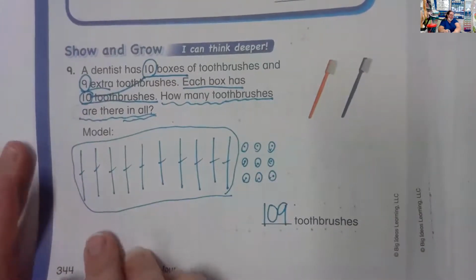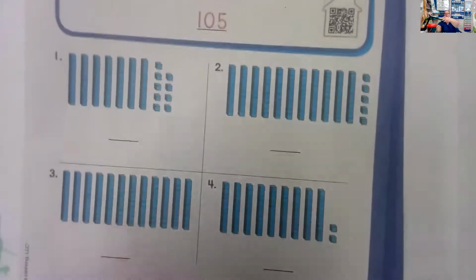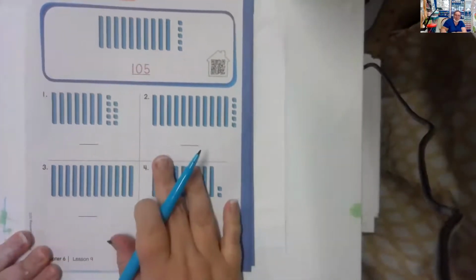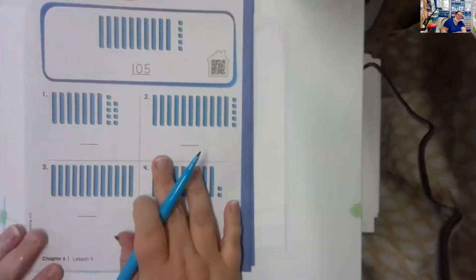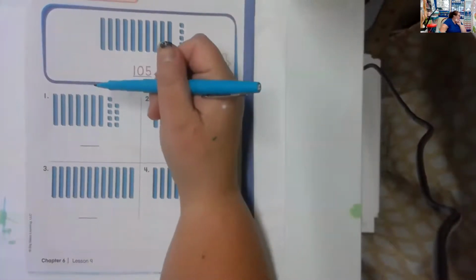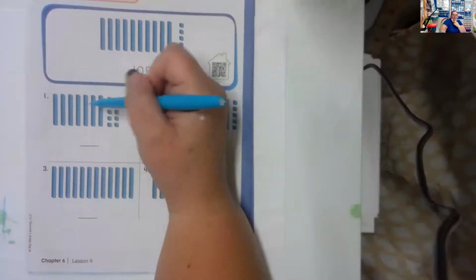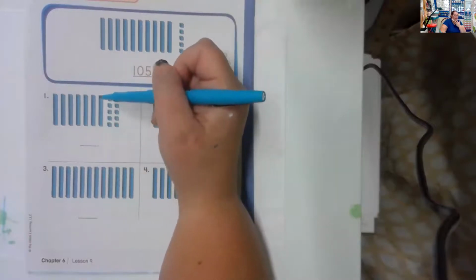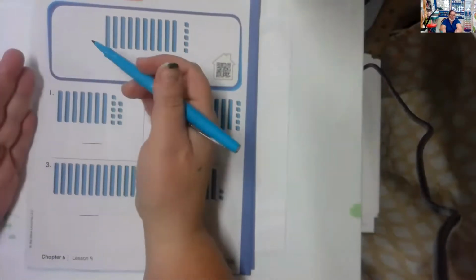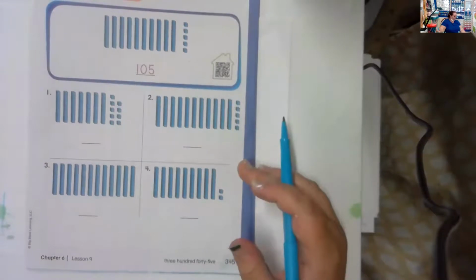Ready? Yes. So for your independent practice, same thing that we just did. If and when you're counting these and you get to 100, pause and circle so that your eyes see your group of 100.